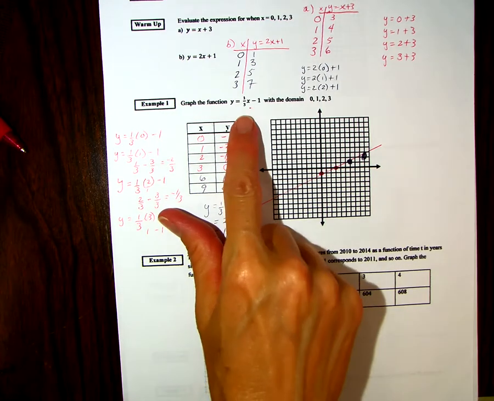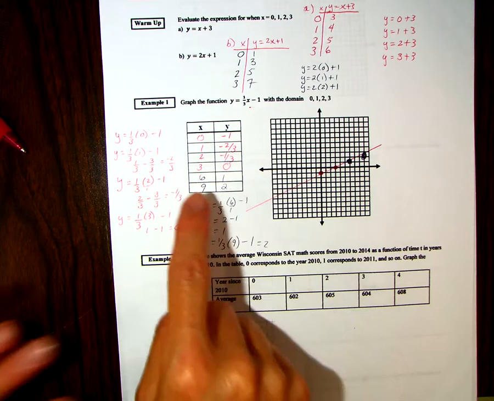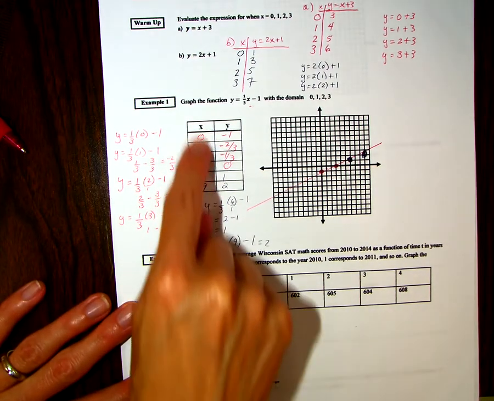All right, so if you see a number in front of x that has a fraction, I recommend changing your domain values.